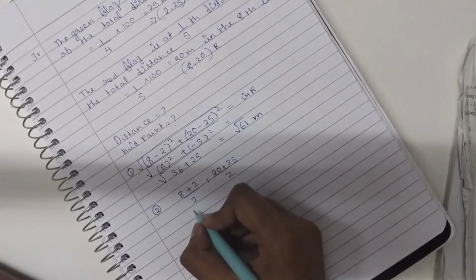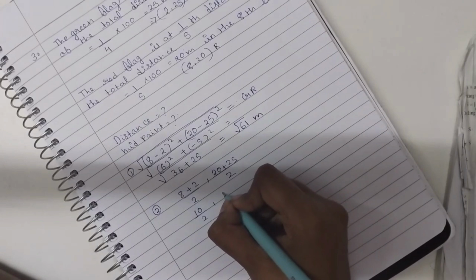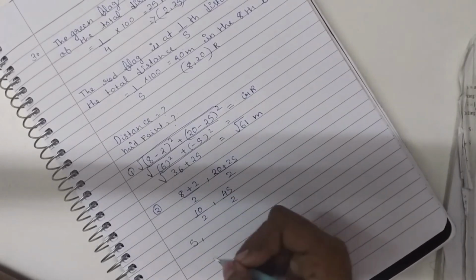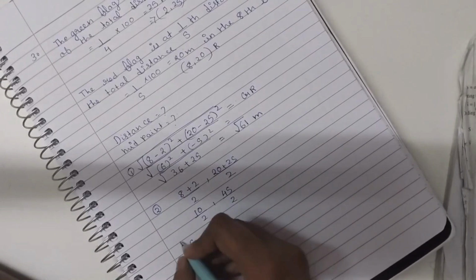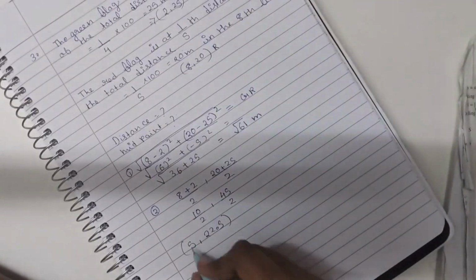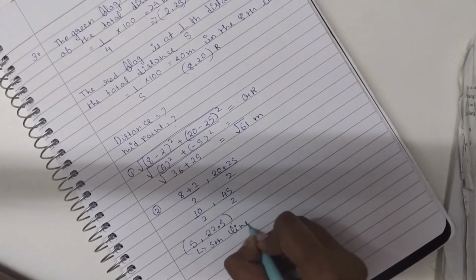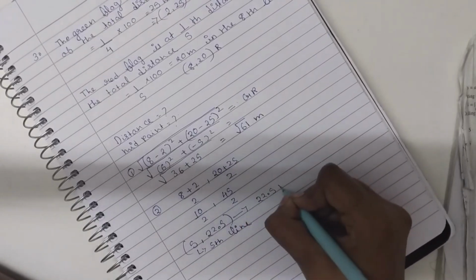So 8 plus 2 would give us 10 by 2, and 20 plus 25 would give us 45 by 2, and 10 divided by 2 is 5, and 45 divided by 2 is 22.5. So the midpoint between these 2 points would be on the 5th line at a distance of 22.5 meters.